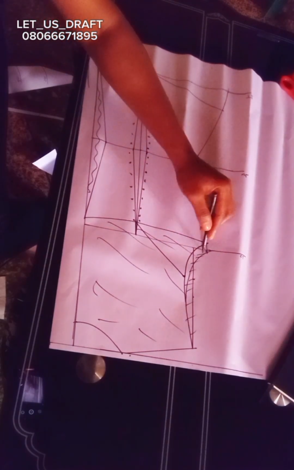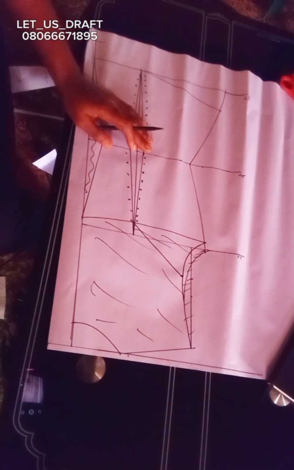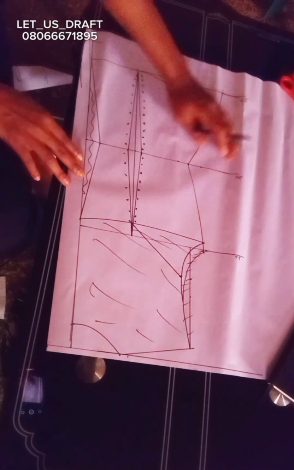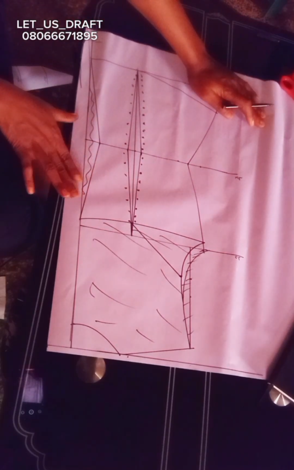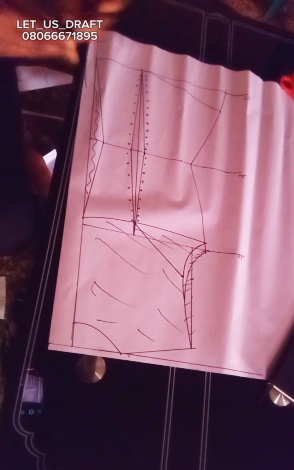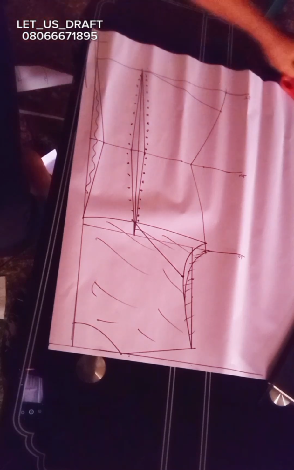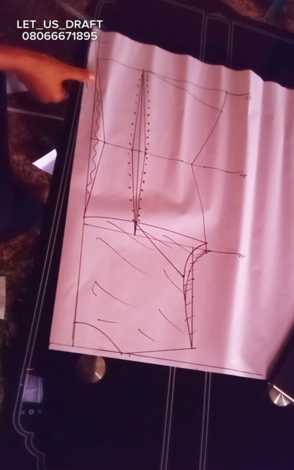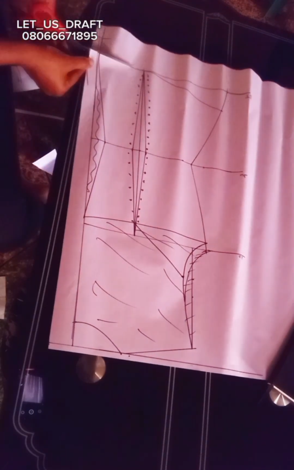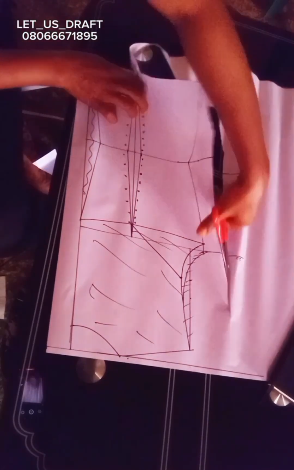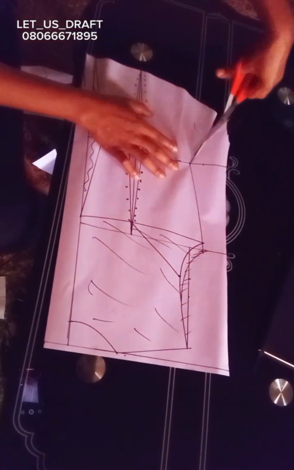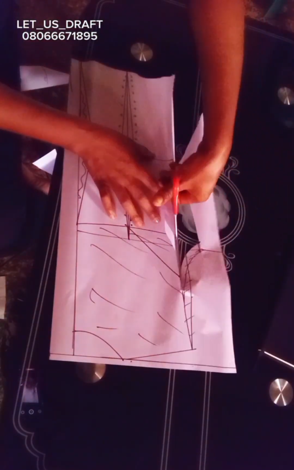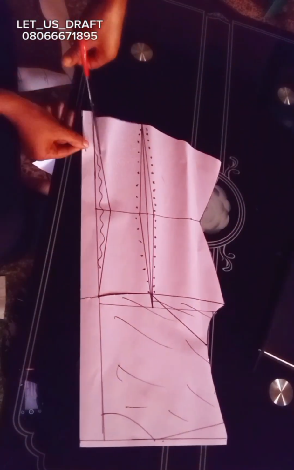So that first armhole is no longer needed. The new one is what we'll be working with. So this is basically how to draft the back. This back is really snatched, but if you want it to be more snatched, then go ahead to remove something from the center.